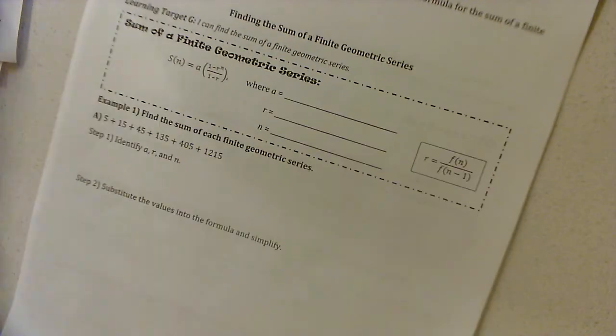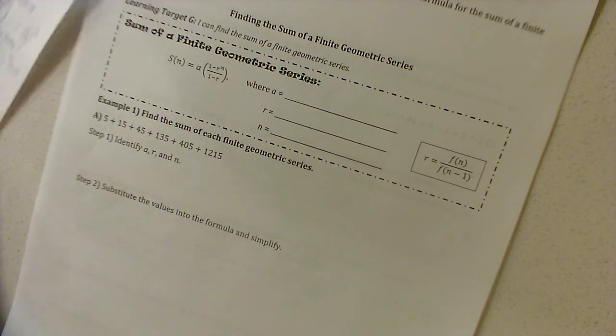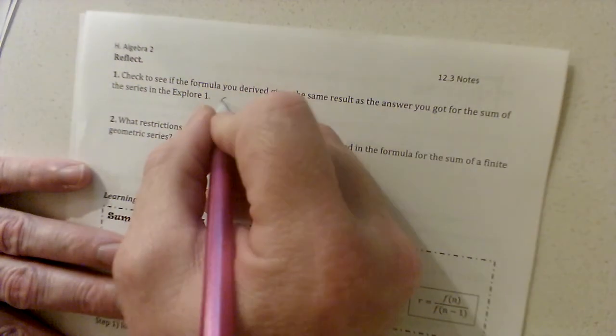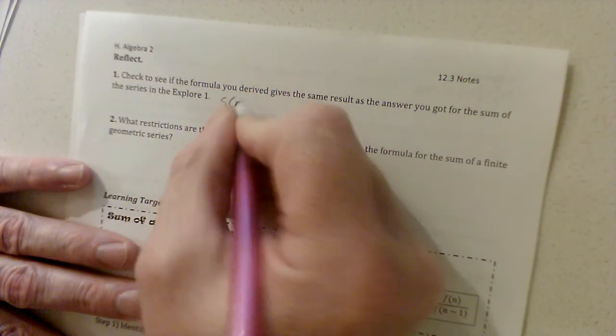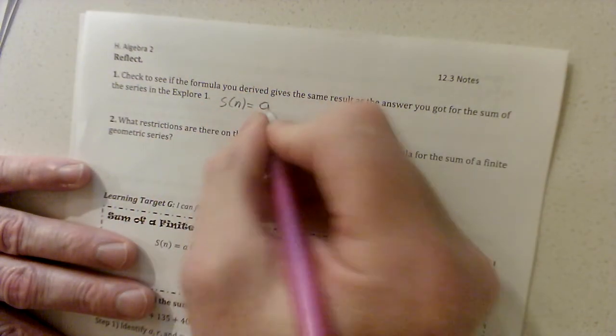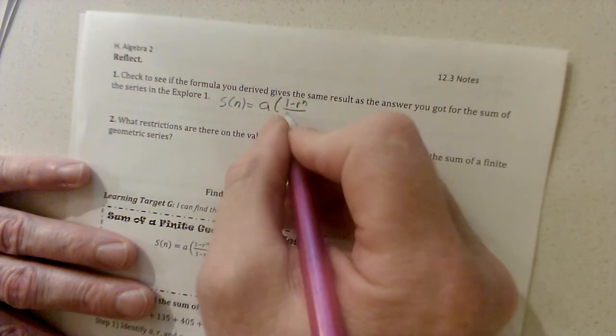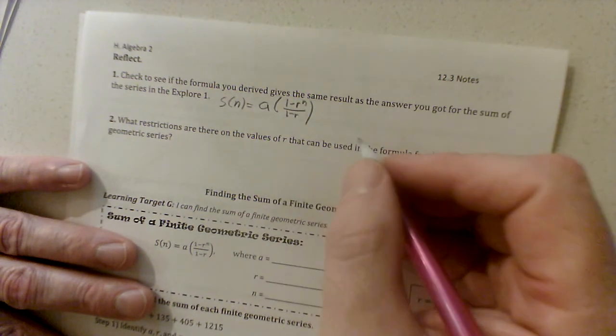I'm going to go ahead and turn this page so you can actually see it. All right, let's write this down. Okay. So we have this formula. Let's check it with that first one. Ready? So here it is. I'm going to rewrite it. Ooh, let's pull it down here. All right. We've got the sum of a series is equal to my start times 1 minus R to the n over 1 minus R. All right. And let's try it on that first one.